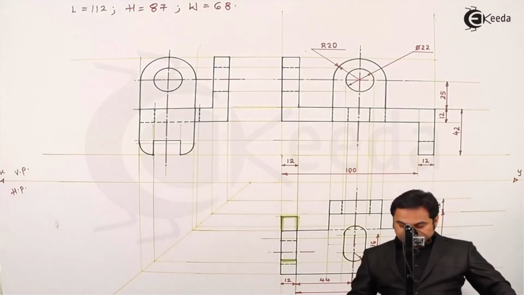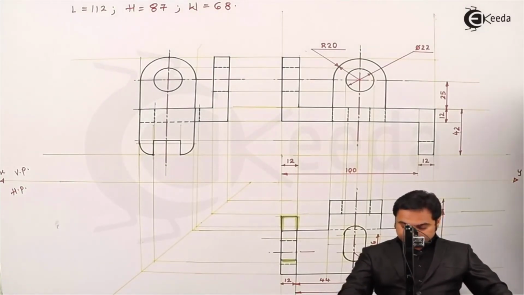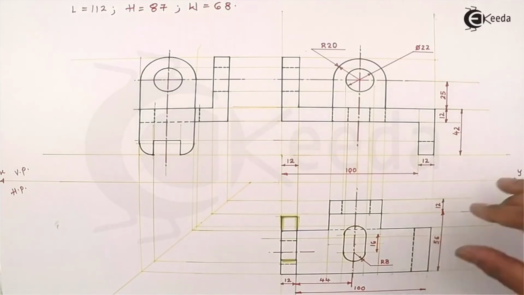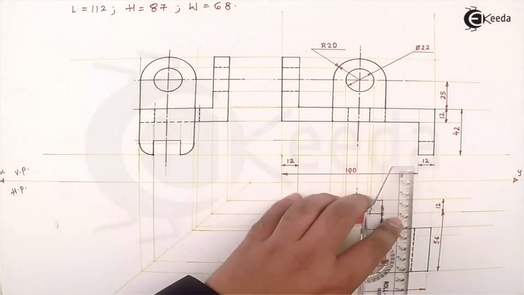Length is 100 mm here. Then this cut is at 12 mm length.